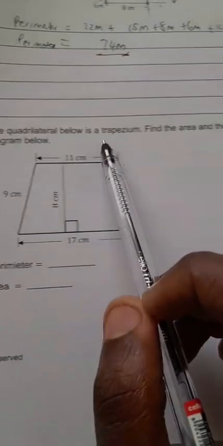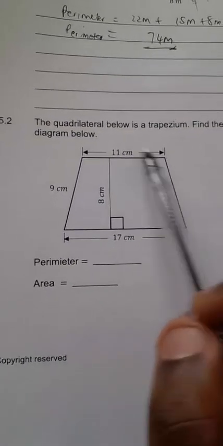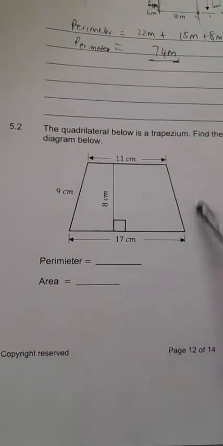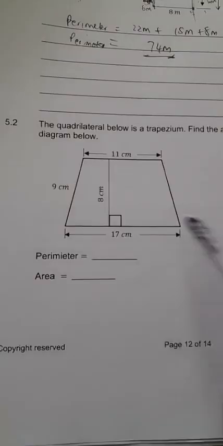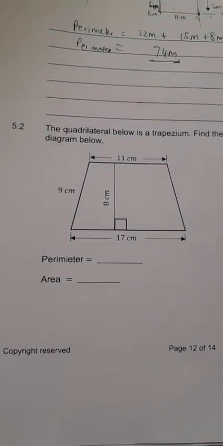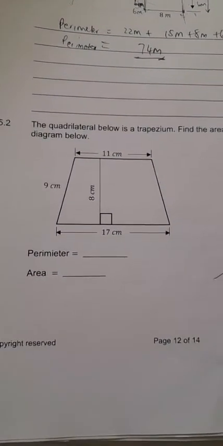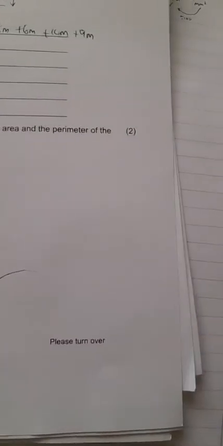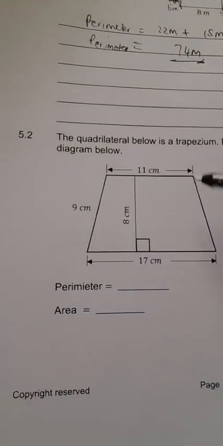Okay. The quadrilateral below is a trapezium. Find the area and the perimeter of the diagram below. Now, first and foremost, perimeter. Total distance around the trapezium. Quick question. Do we know the total distance around? Do we have all the dimensions? That is the $1 million question.